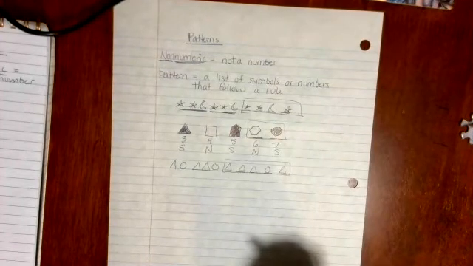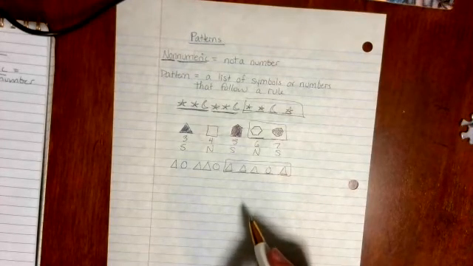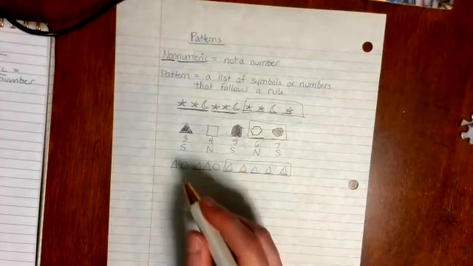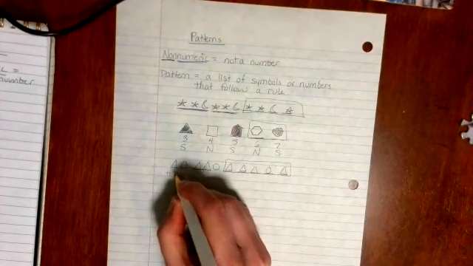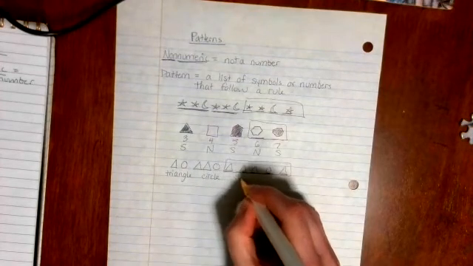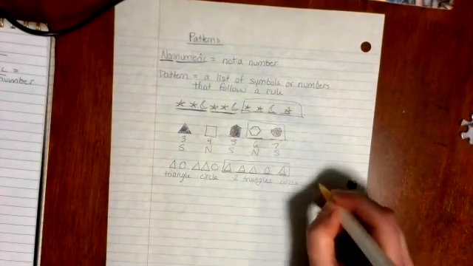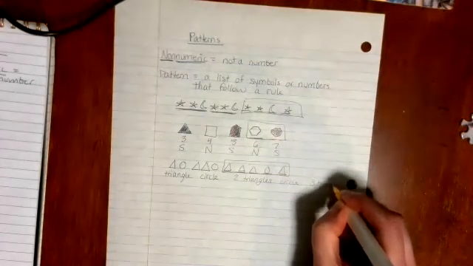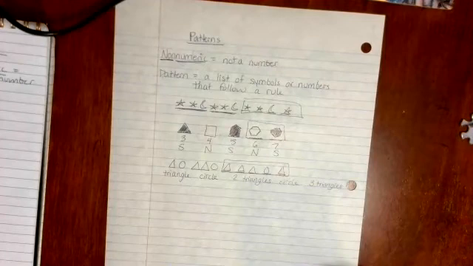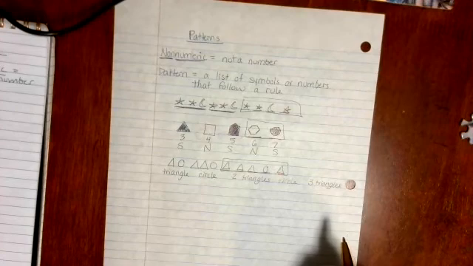Now, you might be wondering, well, how can I do this online? How can I put shapes in the text boxes that are given to me? So the instructions for this are, if you can't draw the shape, describe it. So for this, I would put triangle, circle, two triangles, circle, three triangles. So I would use words to describe it. Okay? So if you can't draw it in there, write out and describe what you are doing.